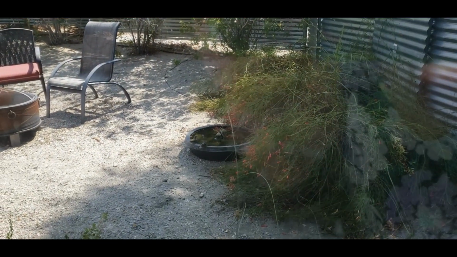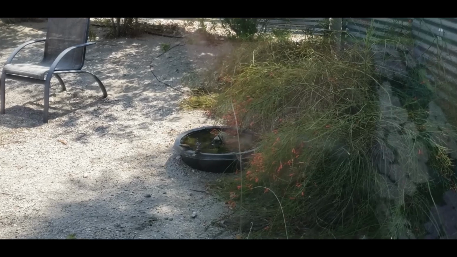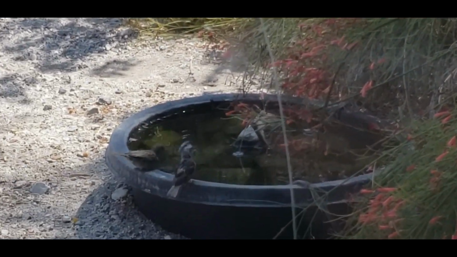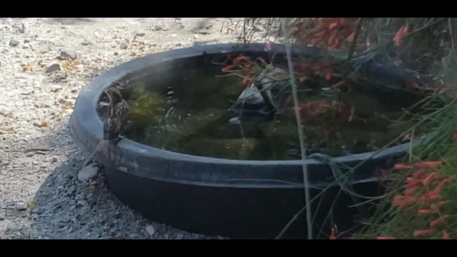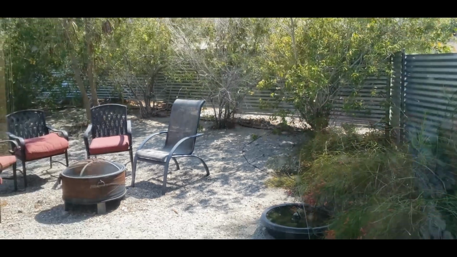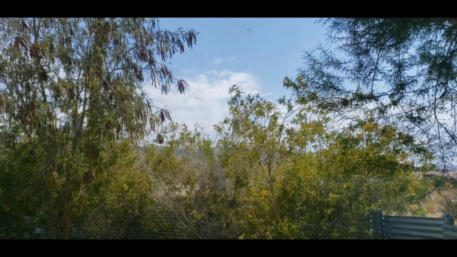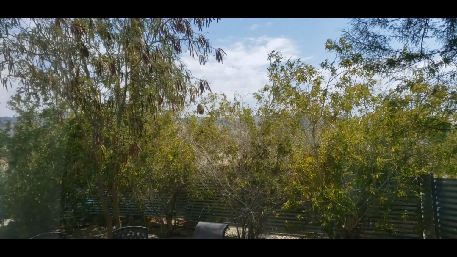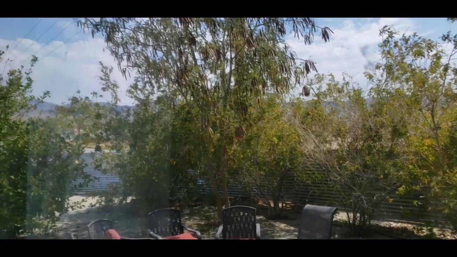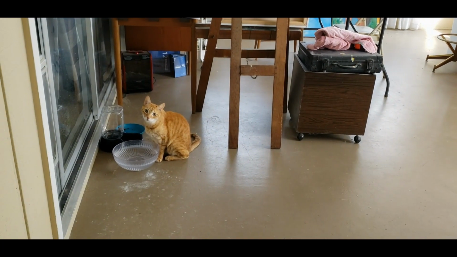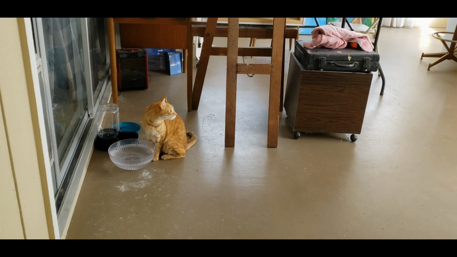On such a hot day, we make sure that the wildlife gets some water, so we have this little low-key fountain for the birds and the roadrunners and any other animal that wants to come by and take a drink in our backyard. It's beautiful. It is hot for a couple months out of the year, but it is beautiful. And there's my studio partner cat, Simba, with his giant bowl of water.